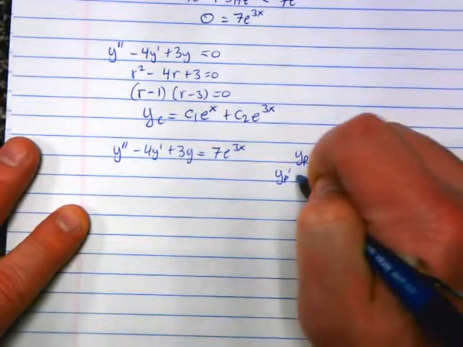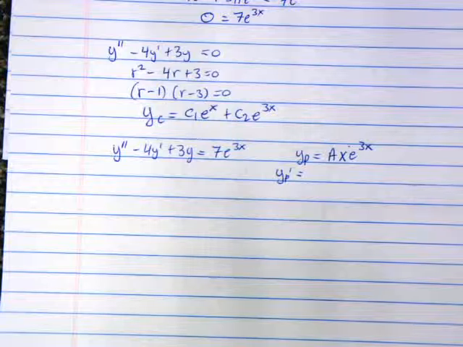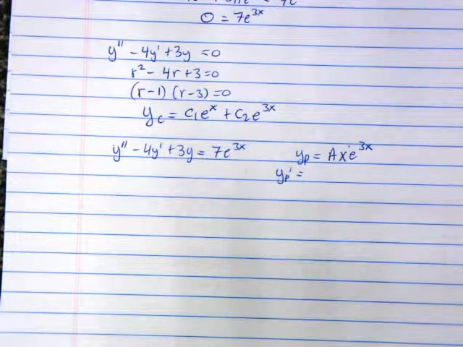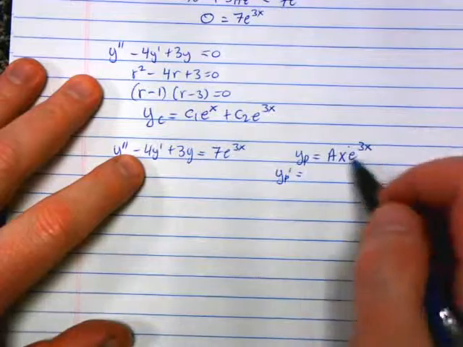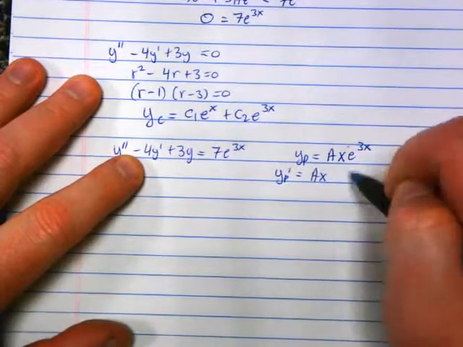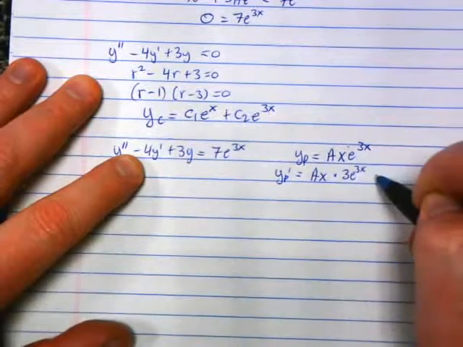So it is kind of like a repeated root, and then you simply add an x to it. Exactly. You treat it like you have a repeated root. You multiply an x to it. All right. So the derivative: I leave the first one alone, that's ax. I take the derivative of the second one, that's 3e to the 3x.